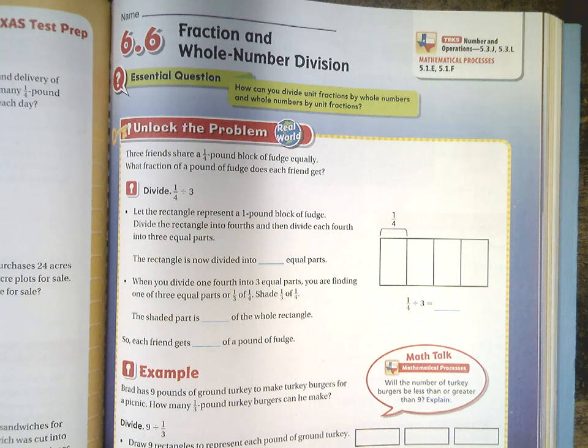So, fractions and whole number division. Three friends share a 4-pound block of fudge equally. So remember, that means I don't have a full block, right? I have how much? I have a fourth of a block. So I'm starting with part of a whole.